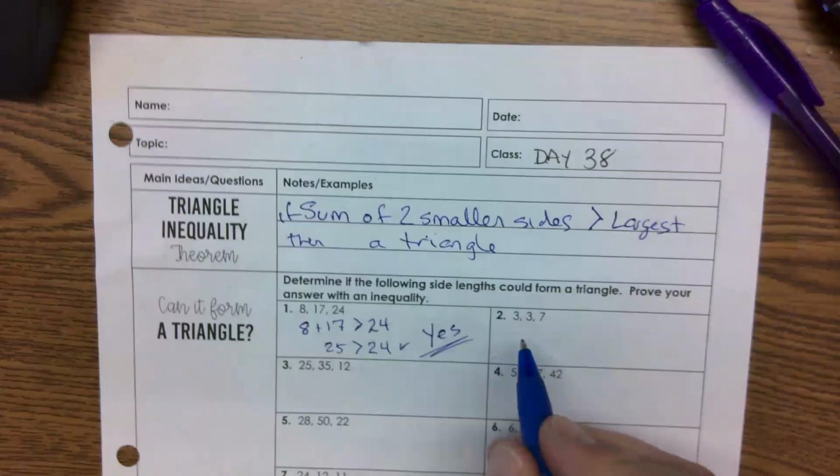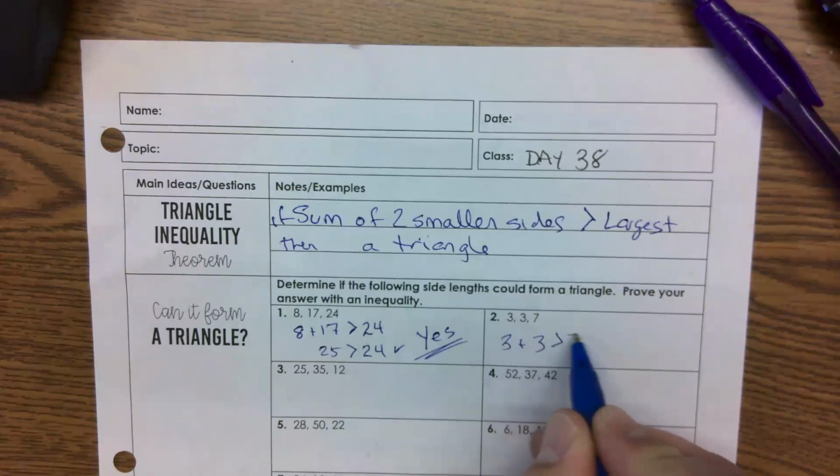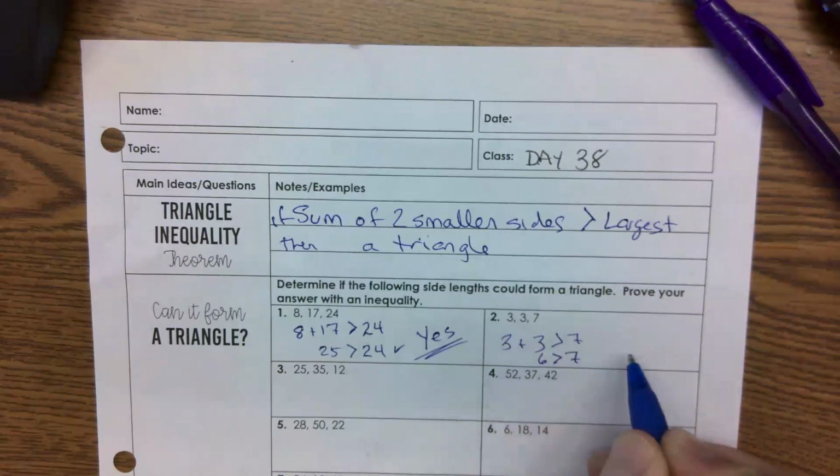What about number 2? 3 plus 3 is supposed to be greater than 7. Is 6 greater than 7? So no, not a triangle.